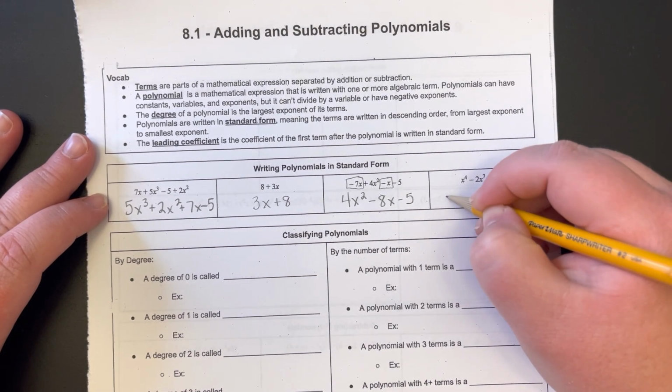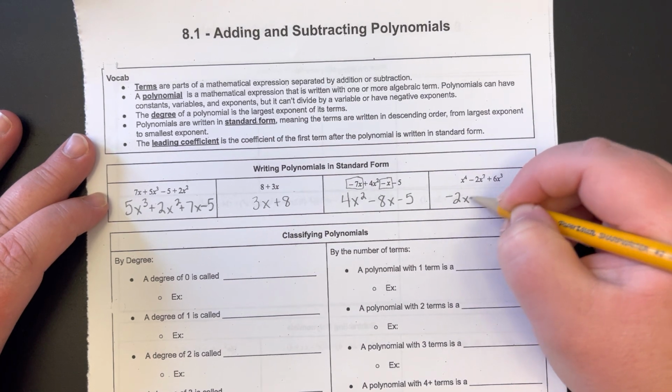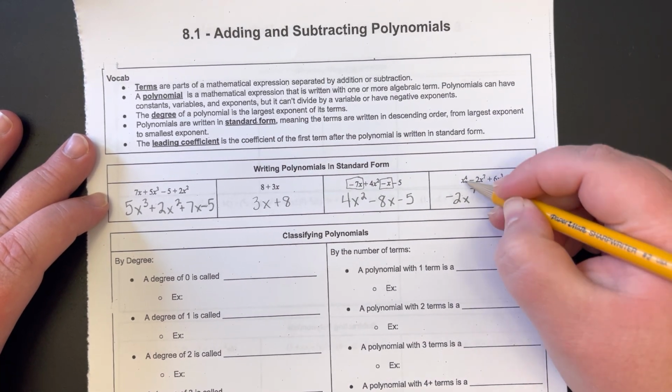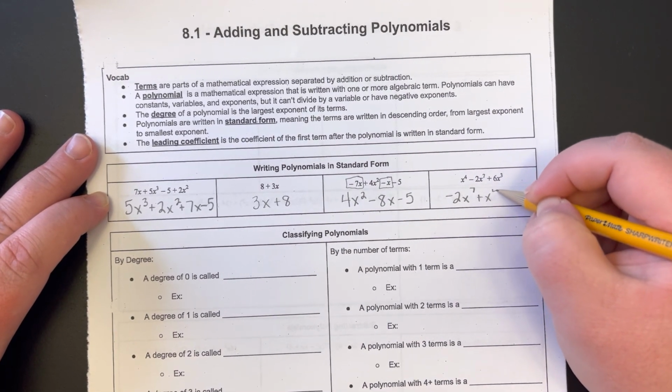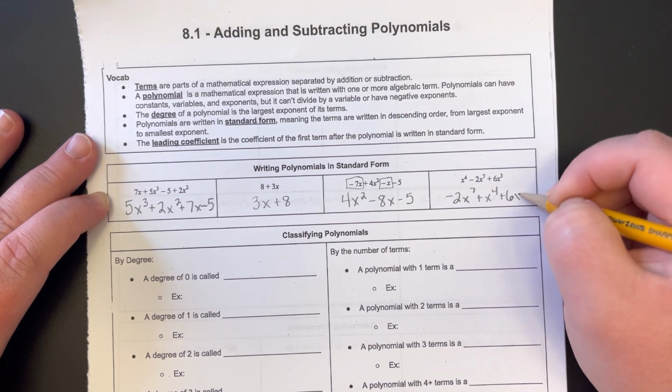Note that there's a negative in front of the 2. It's got to stay there. So negative 2x to the 7th, then comes the positive x to the 4th, and then the positive 6x to the 3rd. So that's a review.